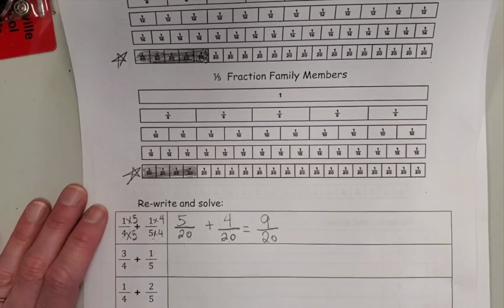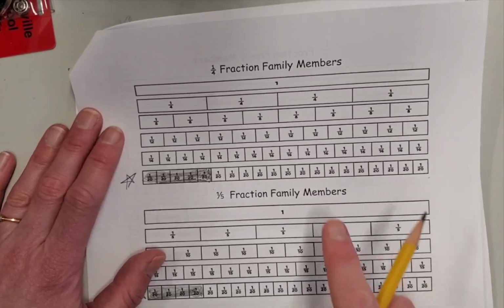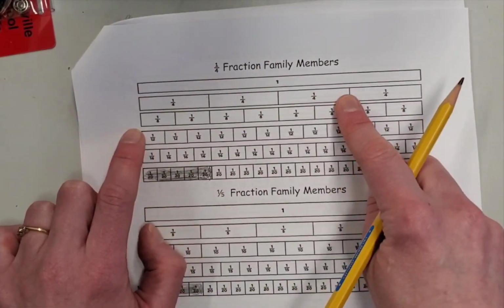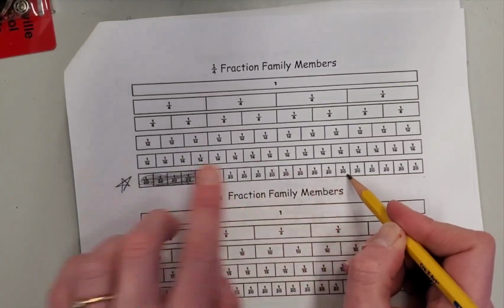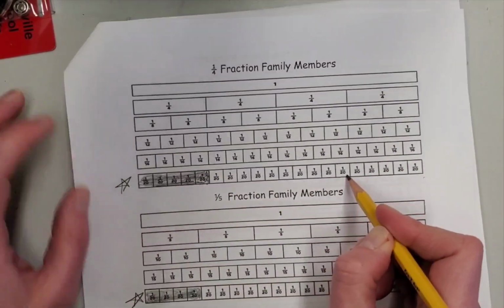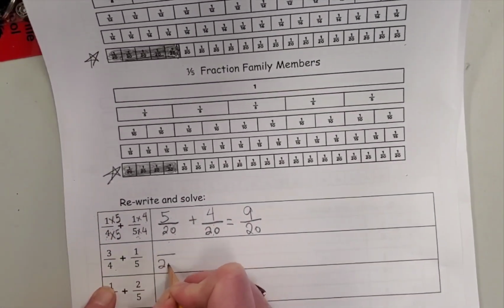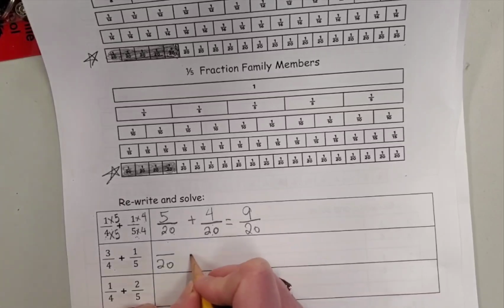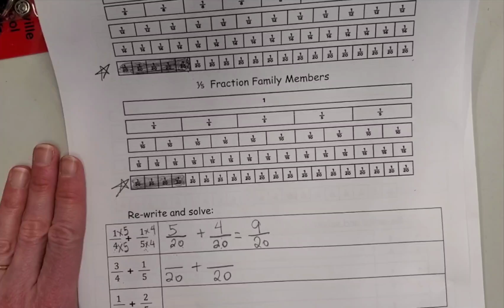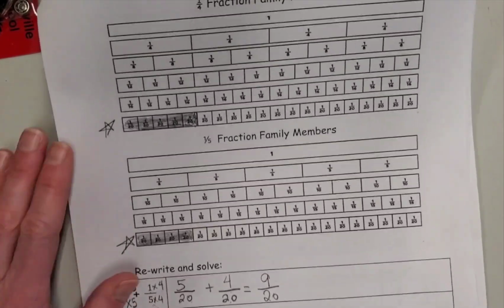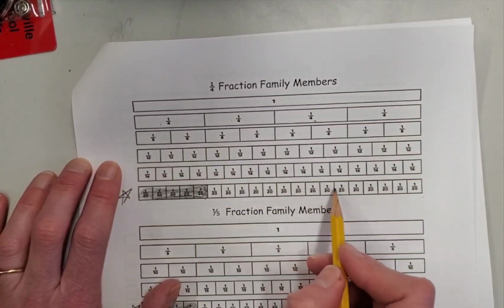Okay, let's do the same thing on this one. 3/4 plus 1/5. I'm going to go ahead and color. 3/4, 1, 2, 3. We're going down to 20ths. We're going to keep that line. We need it to be the common denominator. So let's just remind ourselves, this needs to be changed into 20ths. It doesn't mean the amount is changing, but our numbers are changing so we can add them. Let's color. Let's go up top. 3/4 we're talking about. 1, 2, 3/4. Let's go down to 20ths.